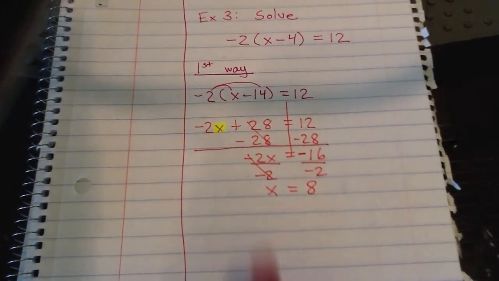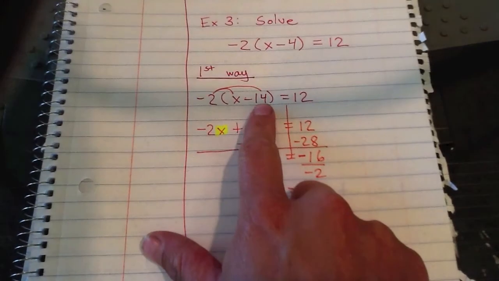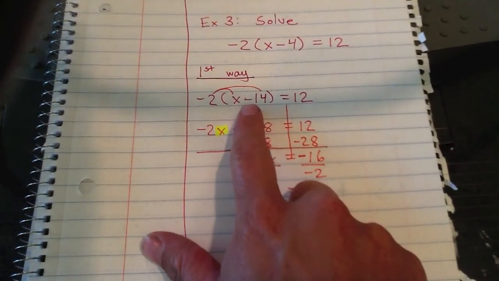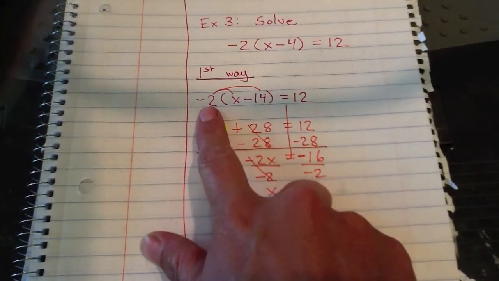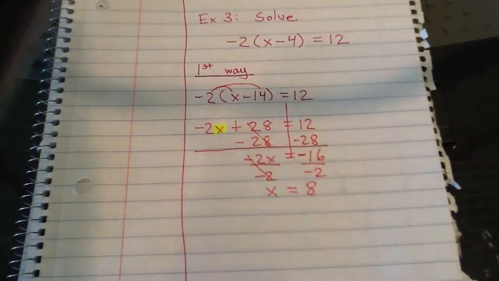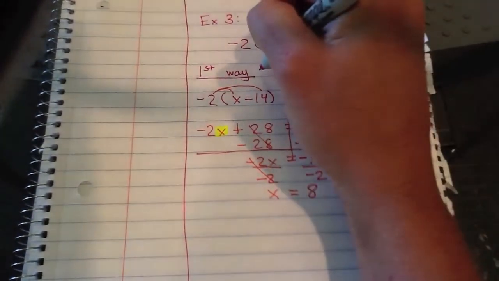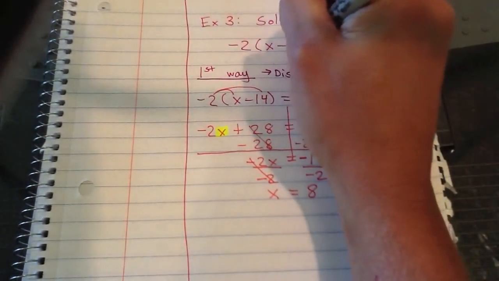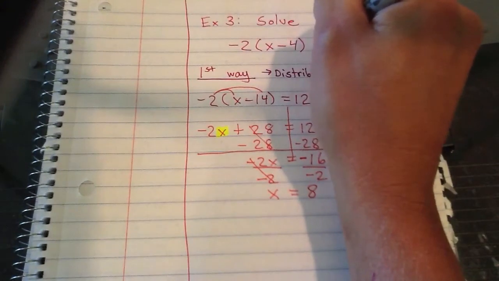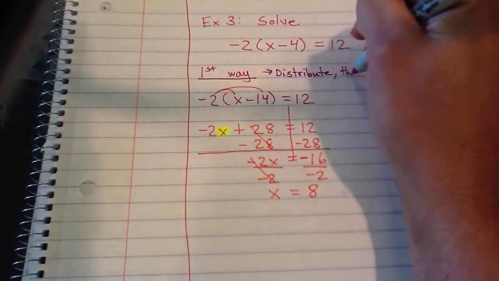And if you were to check that, 8 subtracting 14 is a negative 6, and negative 6 times a negative 2 is a positive 12. So for this one, you're going to distribute, then solve.